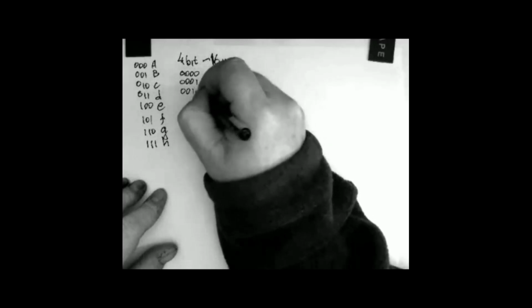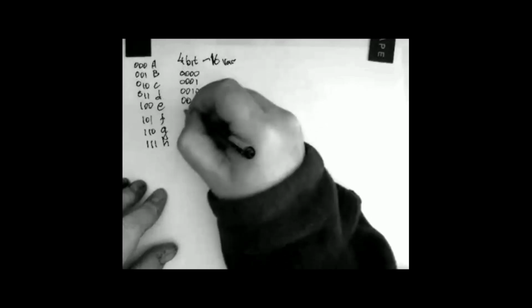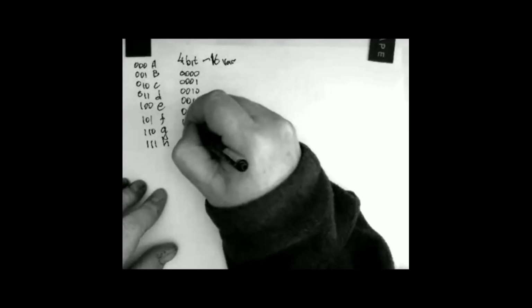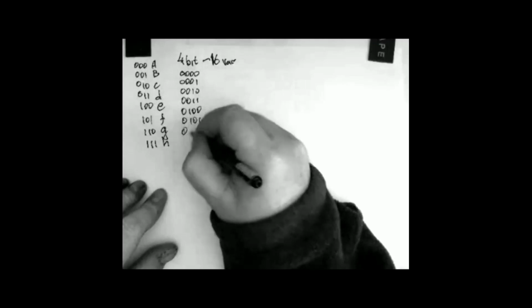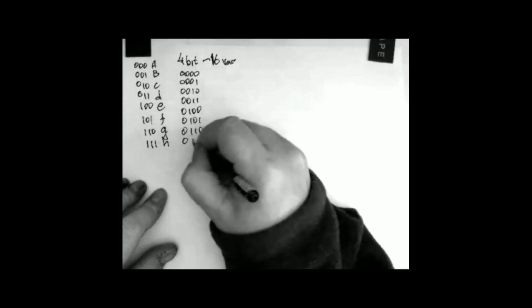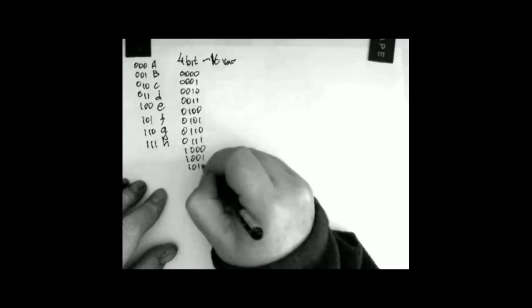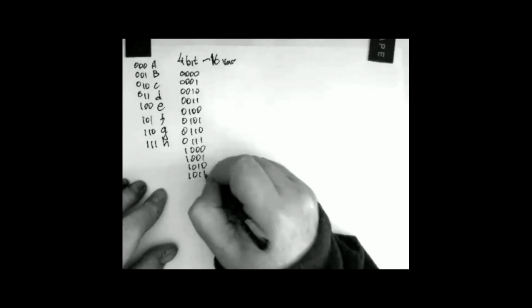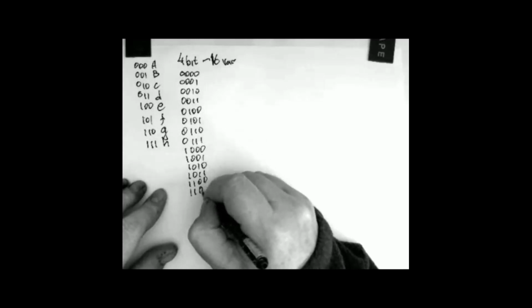I will go for this: 0000, 0001, 0010, 0011, 0100, 0101, 0110, 0111, 1000, 1001, 1010, 1011, 1100, 1101, 1110, and 1111.